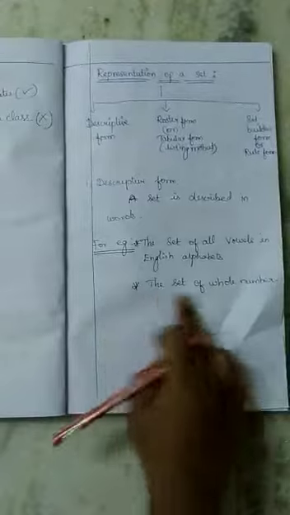One more example. What example did we see previously? The set of whole numbers.